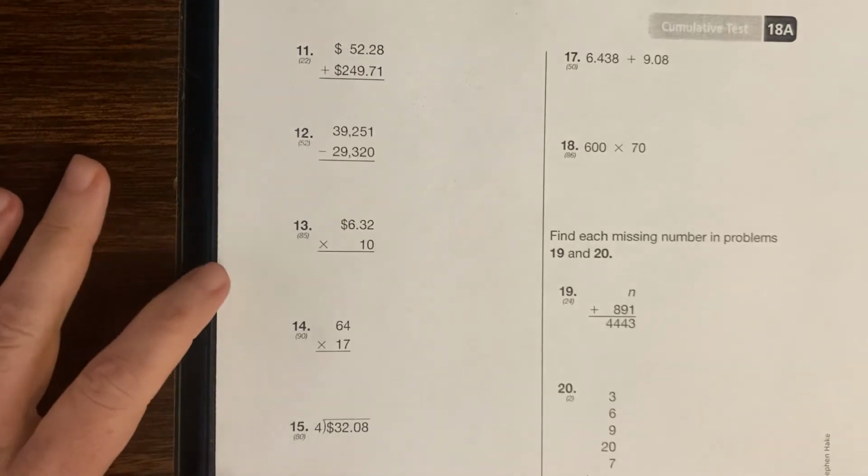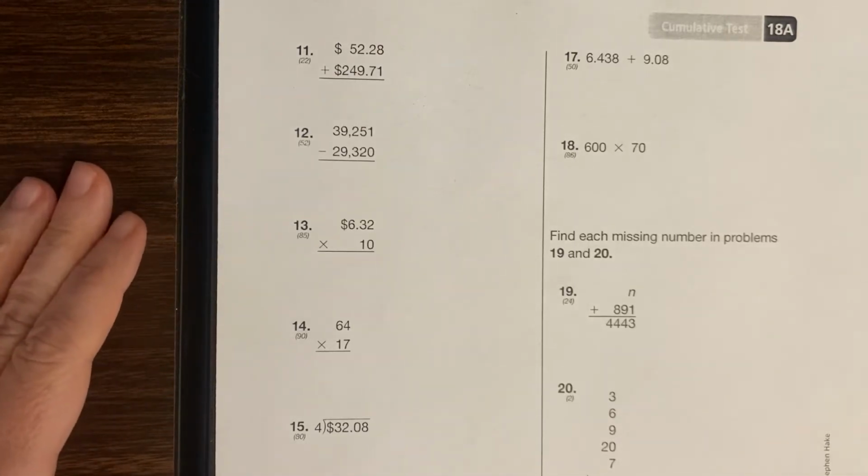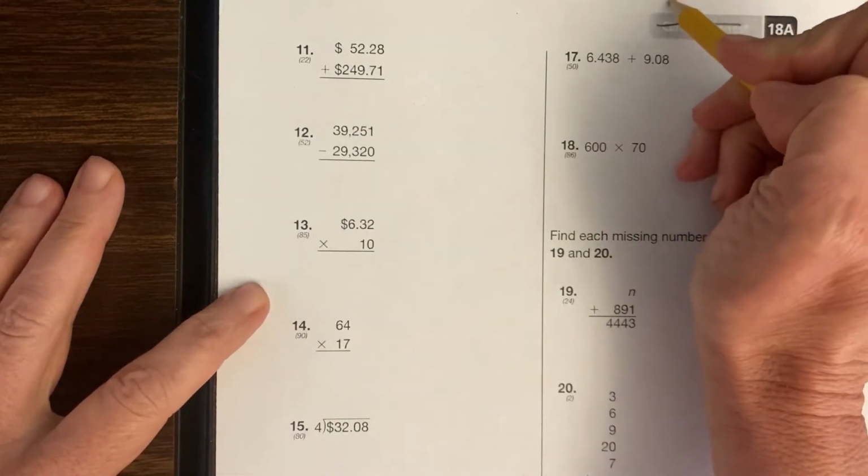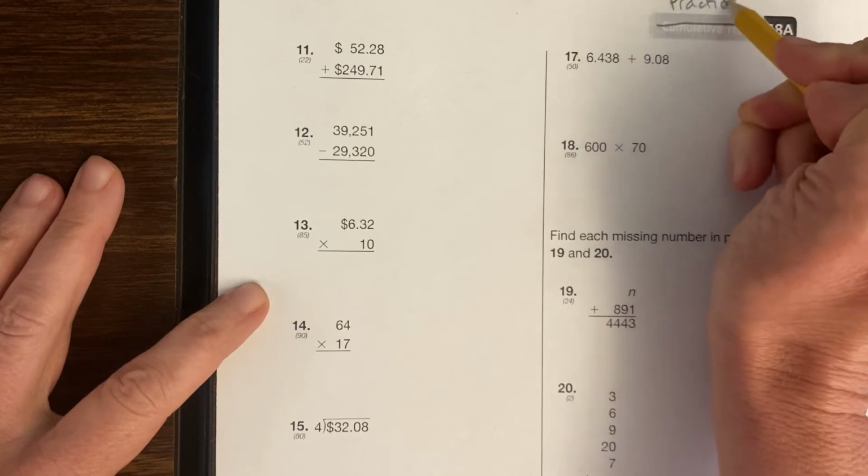Hi everyone, we are doing side 2 of the practice test 18A. All right, so this is a practice test, even though it doesn't say that on your copy.